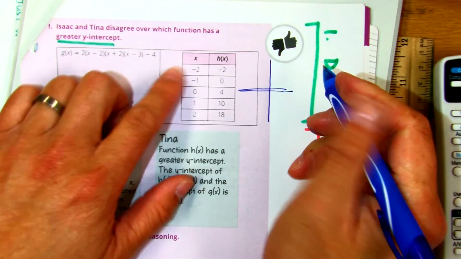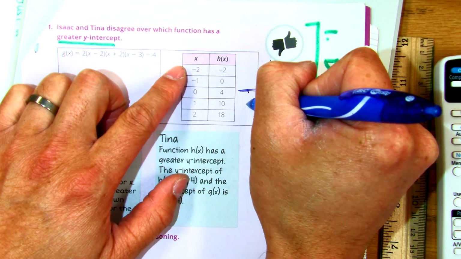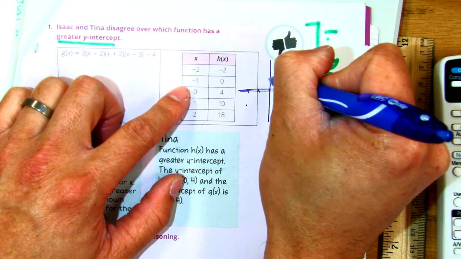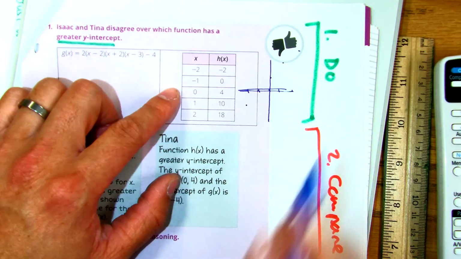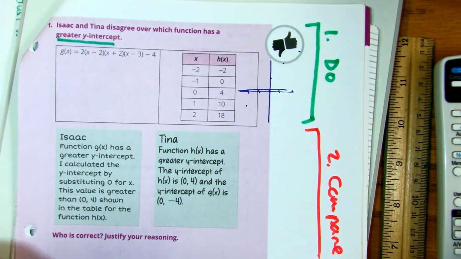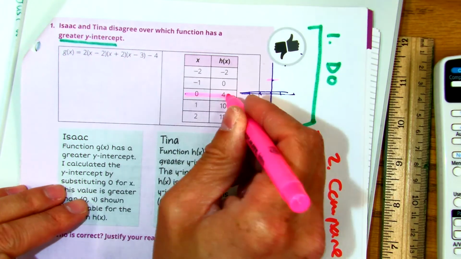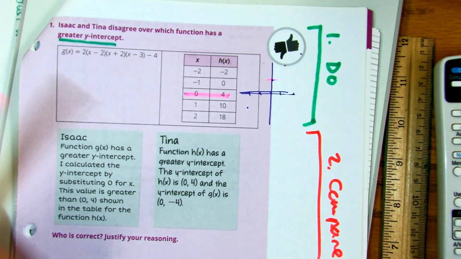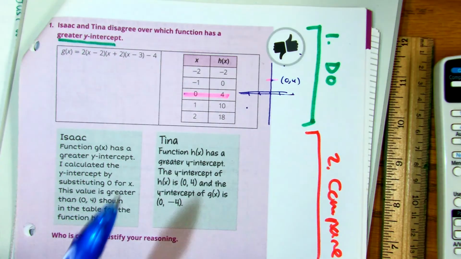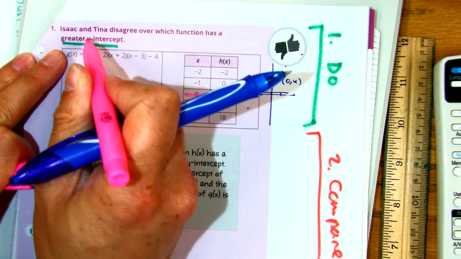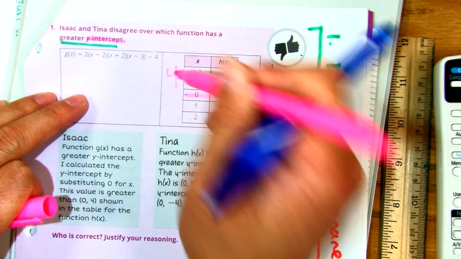So you can just graph this really quickly. -2, -1, 0, 1, 2. And Jeremy says that this value that crosses is 0, 4. Let's write that next to your graph. 0, 4. That's what a y-intercept is. So Jeremy, what is your y-intercept? 4. Raise your hand if you got that.